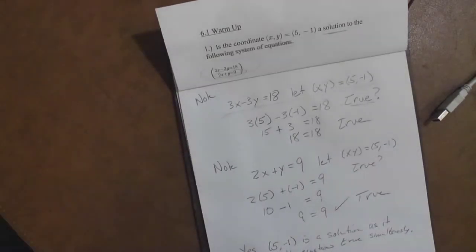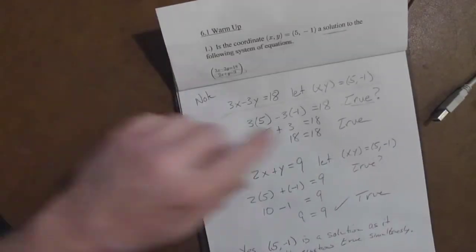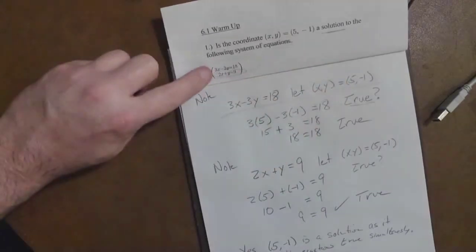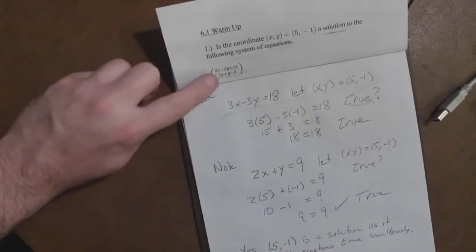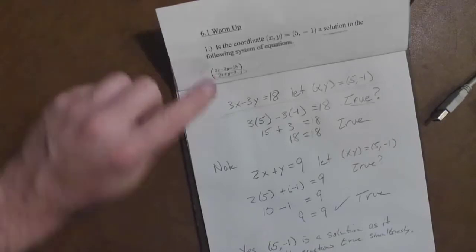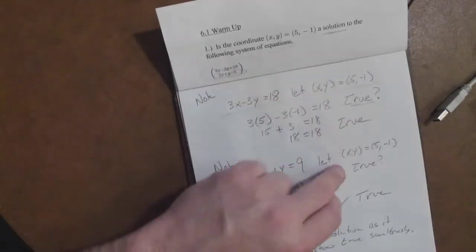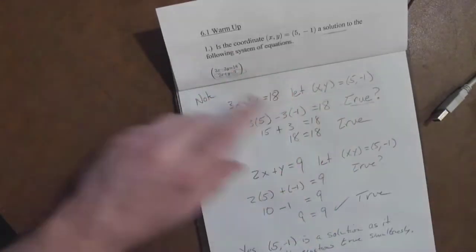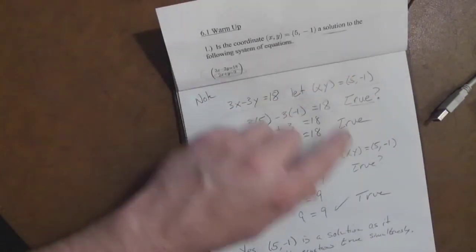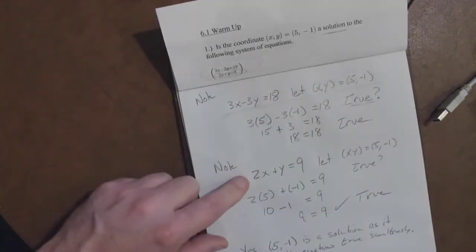Right? Now, one other thing I will point out here, folks, is we go back to the idea that this is a solution on this equation. This is a solution also on this equation. What I mean by that is this is a point on the graph of the first equation, and this is a point on the graph of the second equation.